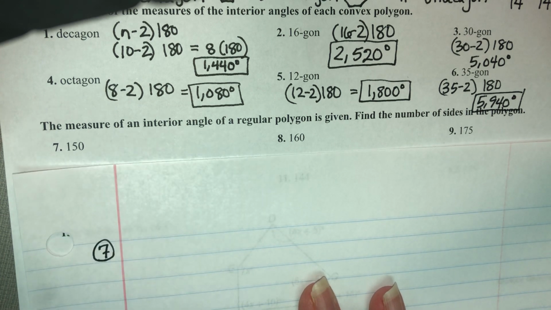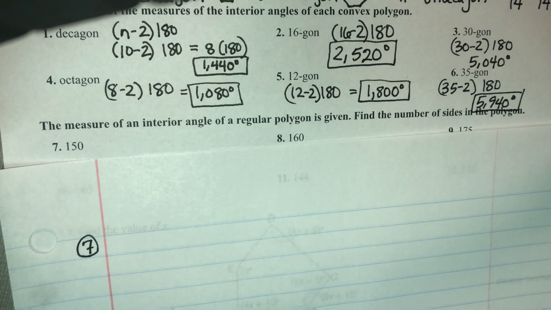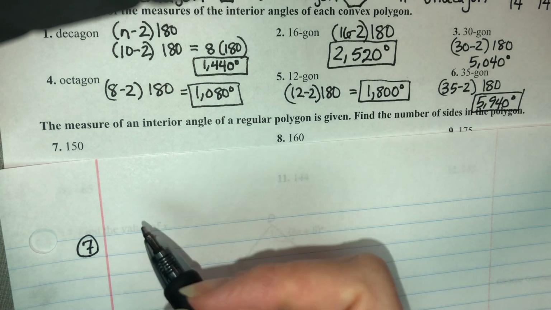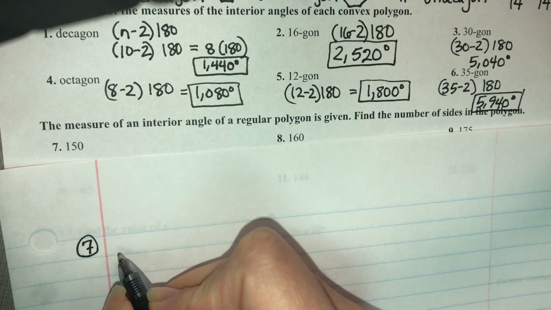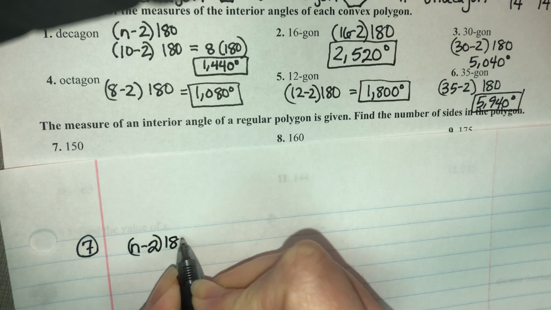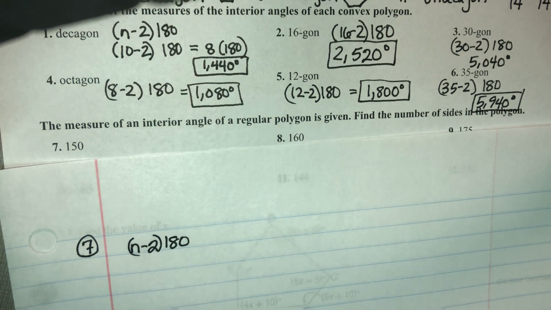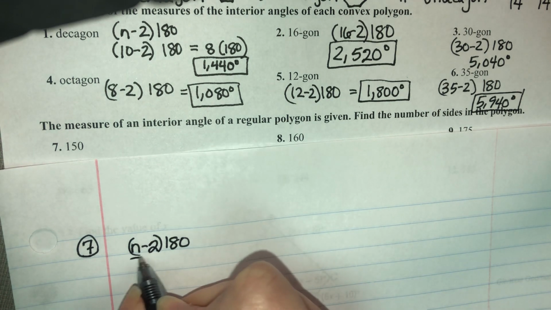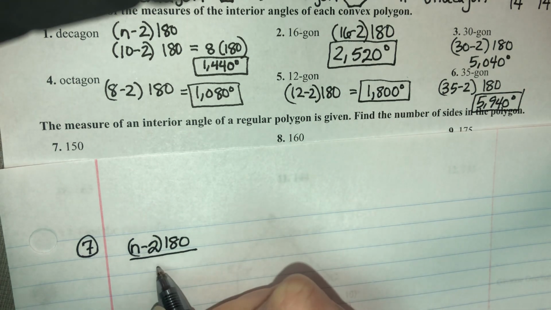Okay, there's quite a few steps on these, but each of these are going to be just the same. So bear with me as we do the first one. They're all going to work out quite the same way. The formula for the number of degrees in a polygon is (n minus 2) times 180. But that's the total number of degrees. So if I wanted to know how many degrees was in just one of the angles, I'd have to take that and divide it by the number of angles.